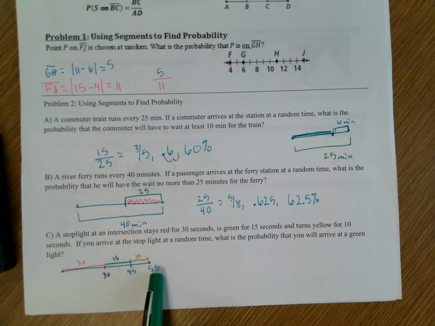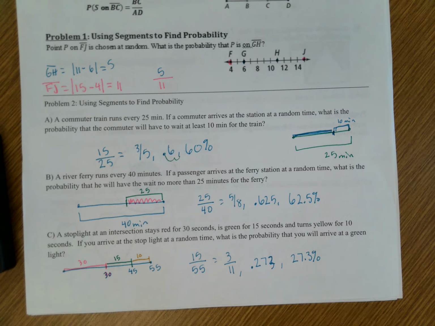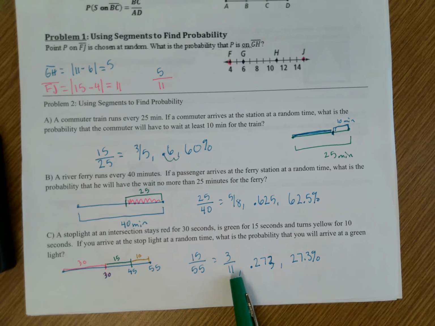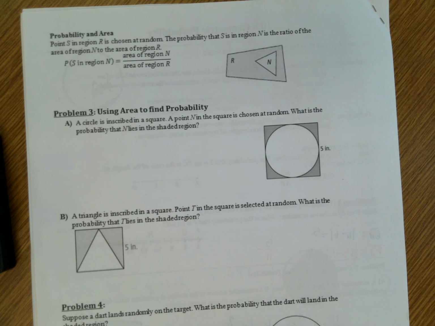So now that changes our total, because this is one total length. Pause the video, I want you to find the probability that you will arrive at a green light. My intended outcome is the 15, because that's how long the green light is, over my total, which is 55. So either 3 out of 11, 0.273, or 27.3%.